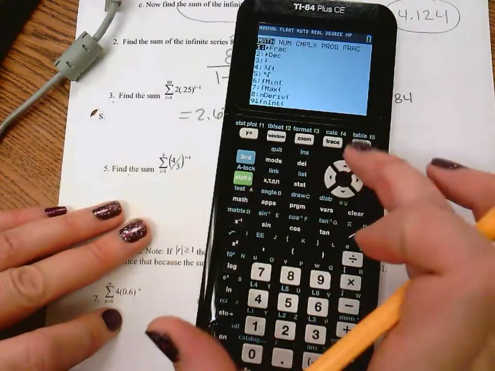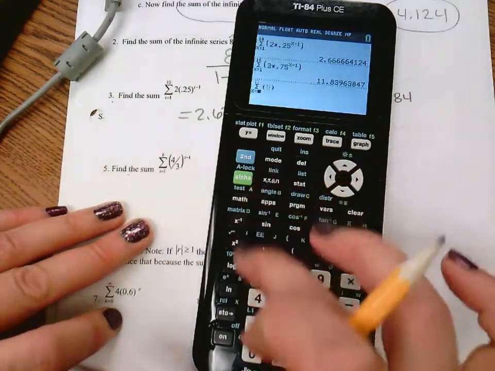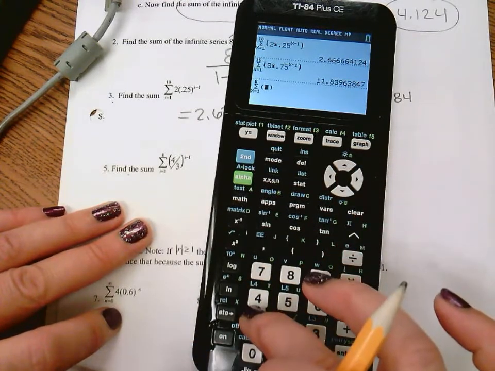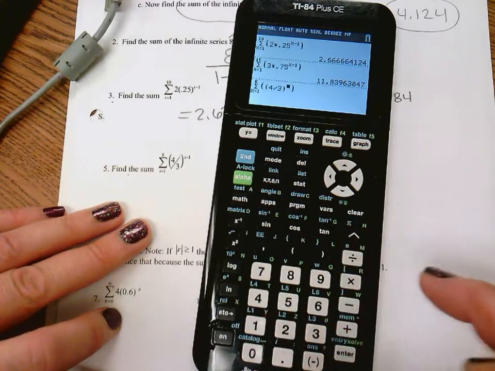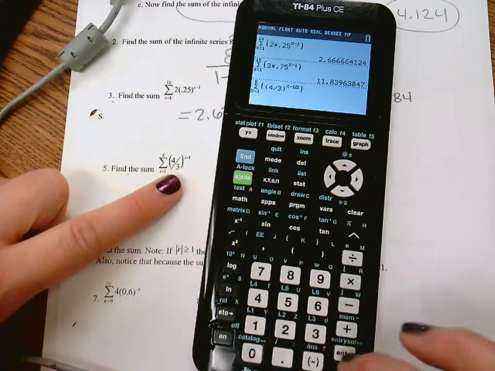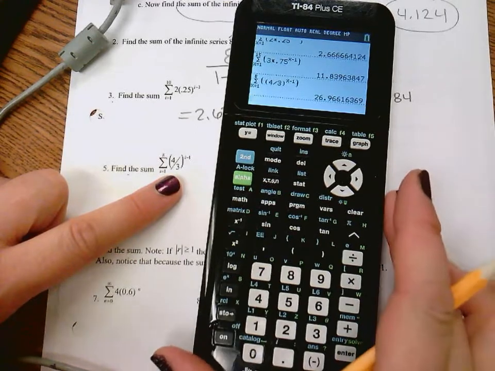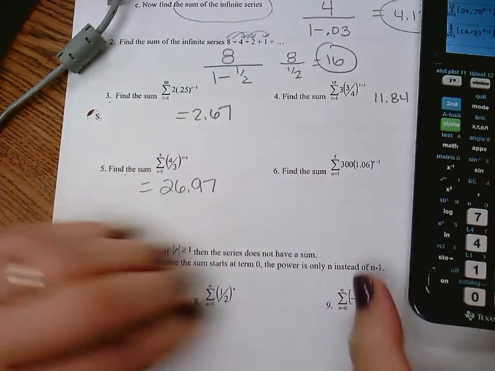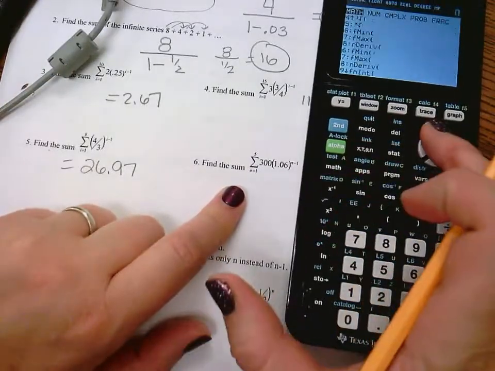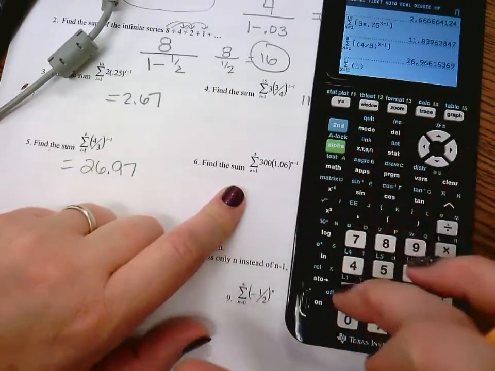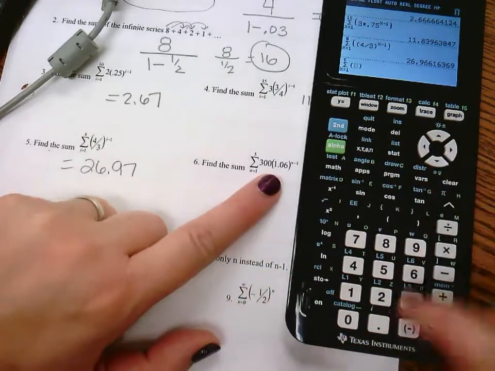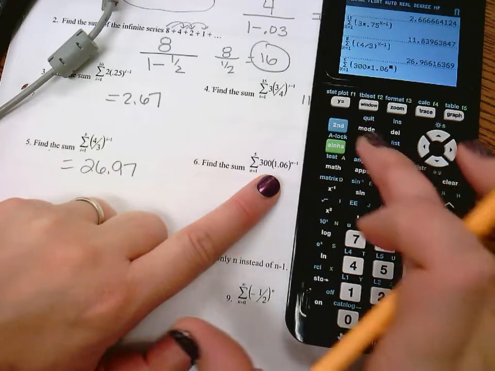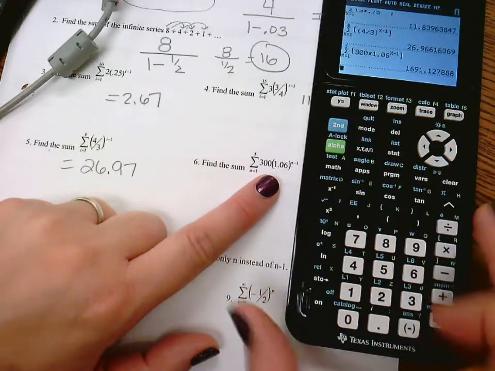Math summation, x goes from 1 to 8 of 4/3 raised to the n minus 1 power. 26.97. And math summation, x goes from 1 to 5, 300 times 1.06 raised to the n minus 1 power. 1691.13.